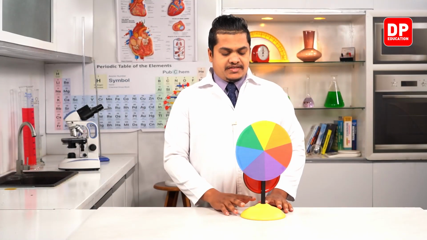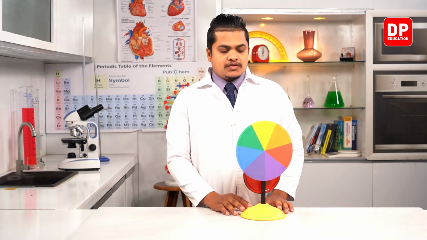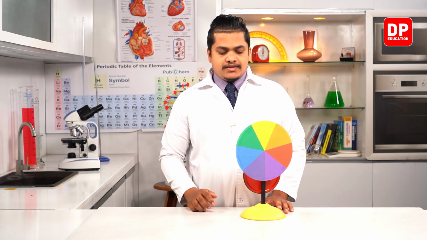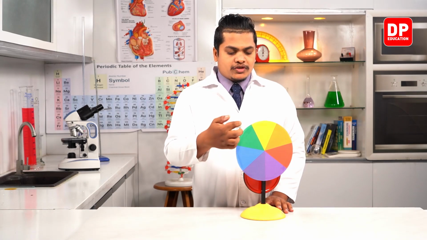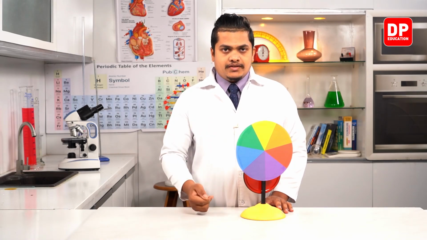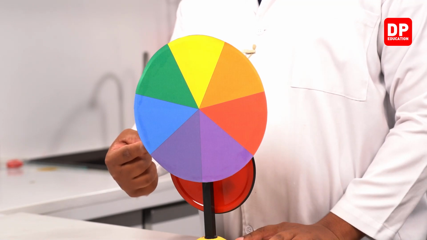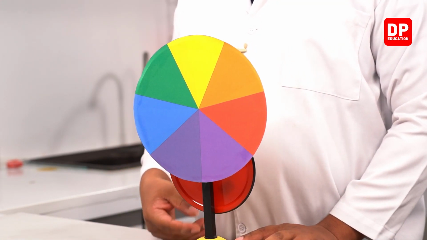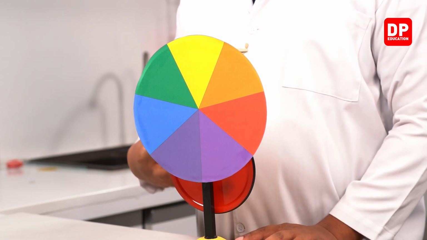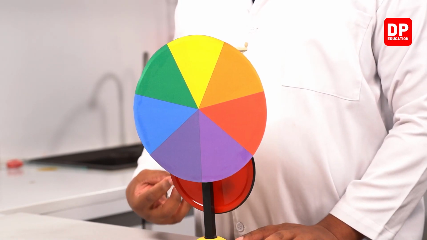So my dear children, this is the instrument which is called the Newton disc. This Newton disc consists of several colored portions of a circle, as you can see here. Sir Isaac Newton was the first founder of this. He was a great scientist, you know that, right?